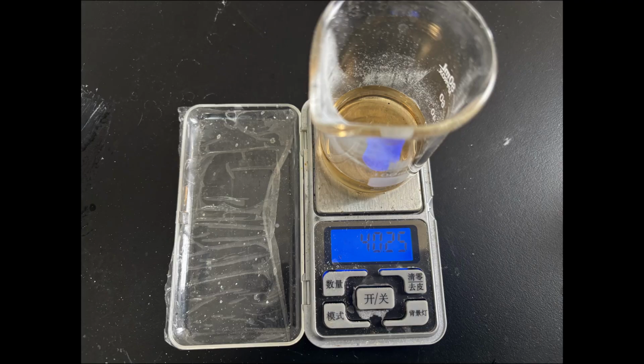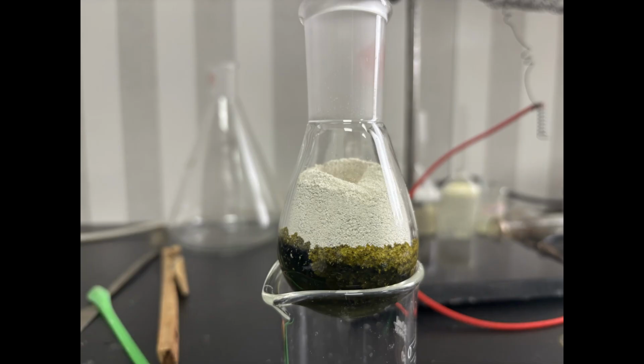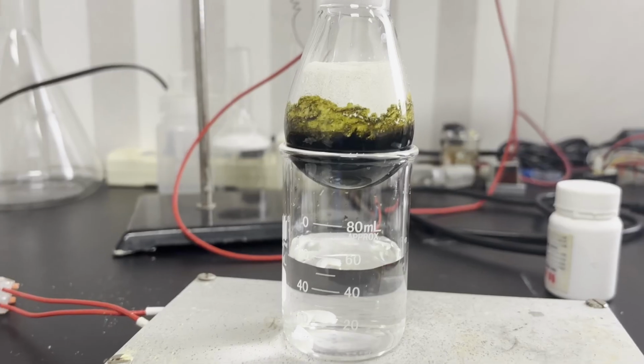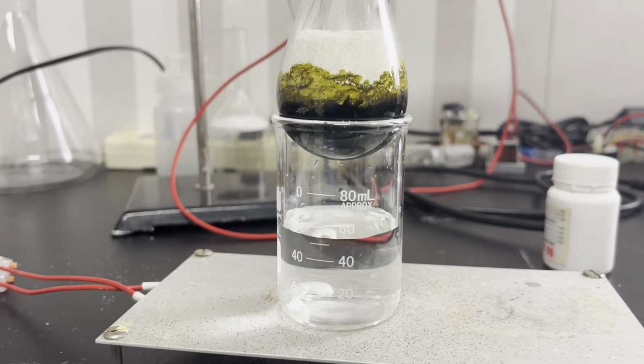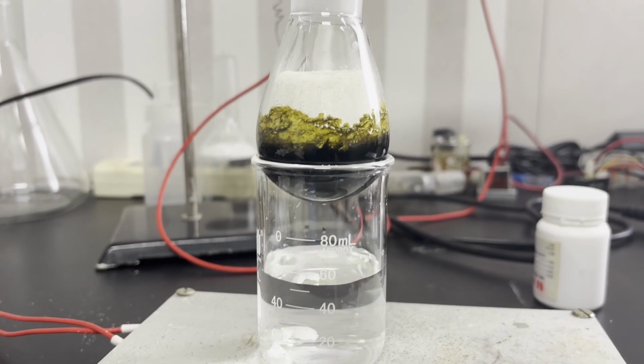I add it to a small flask, and then weigh out 40 grams of 95% sulfuric acid in a beaker. My acid is slightly orange due to impurities, but the reaction will still work. The moment the sulfuric acid is added to the flask, a beautiful olive green color appears, which is the color of protonated acridone.